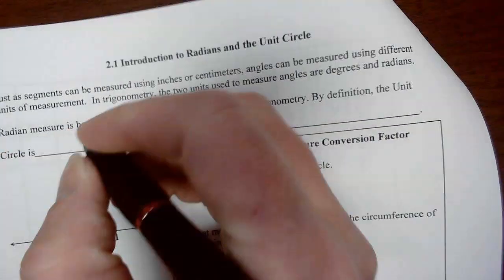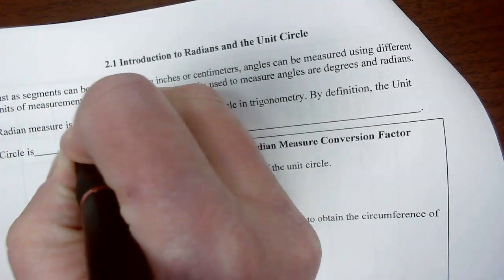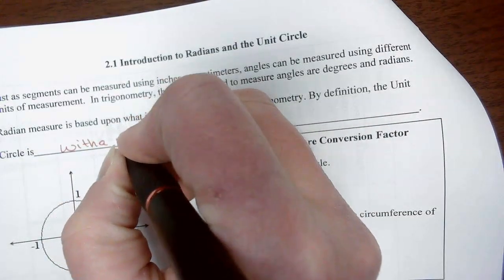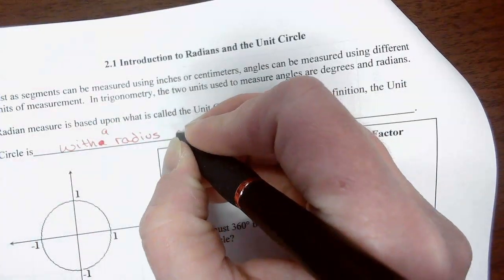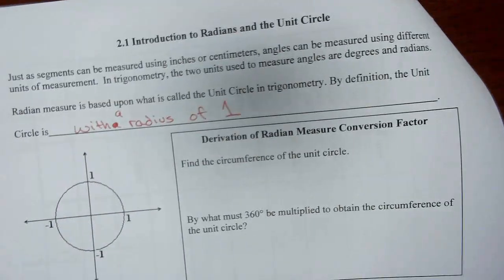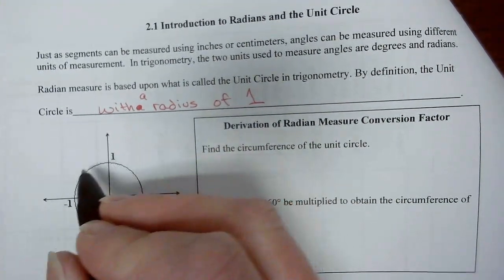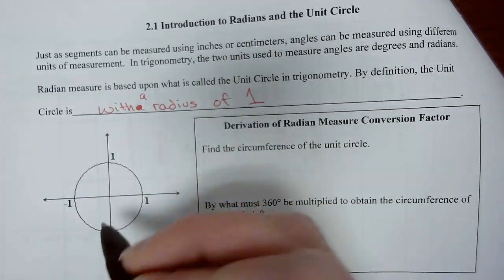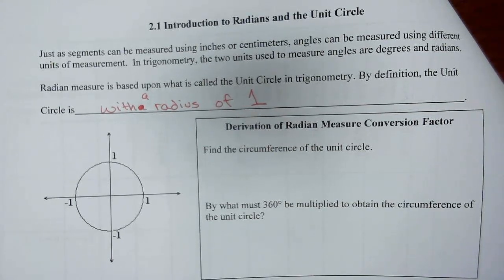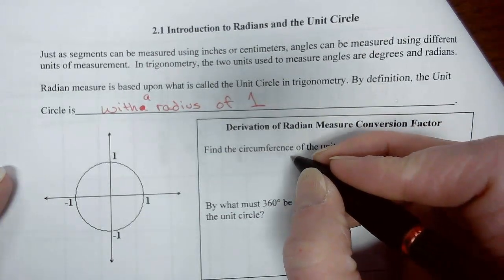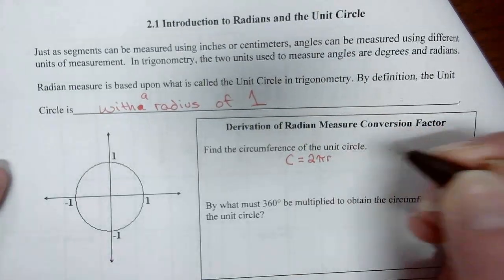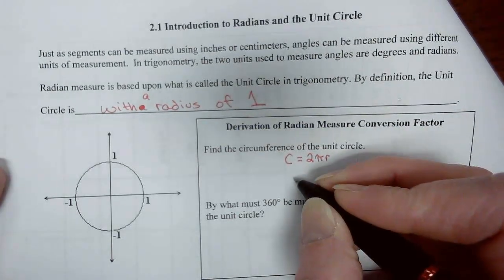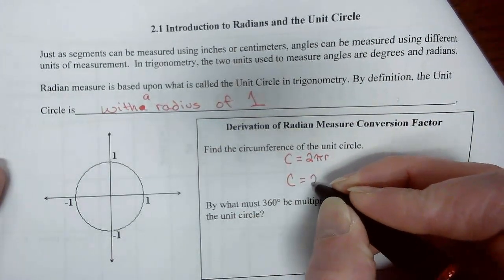And the definition of a unit circle is that it's a circle with a radius of 1. So think about a circle with a radius of 1. It's the simplest circle we could come up with. Now, if we were trying to find the circumference of that unit circle, circumference equals 2 pi r. And if the radius is 1, that would mean the circumference equals 2 pi.